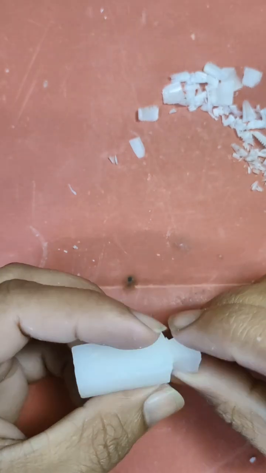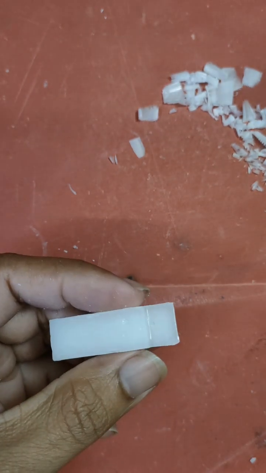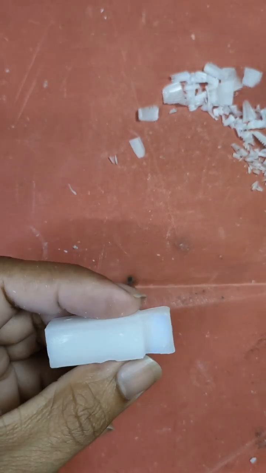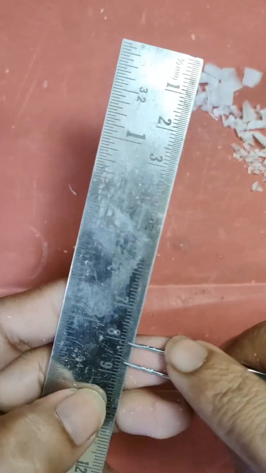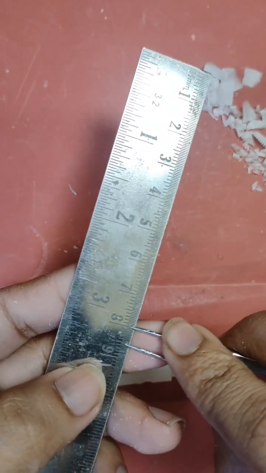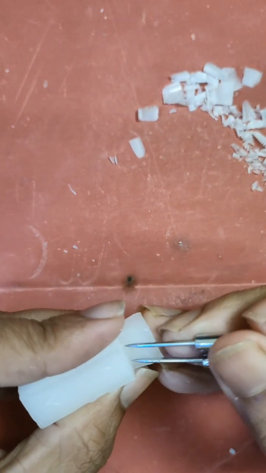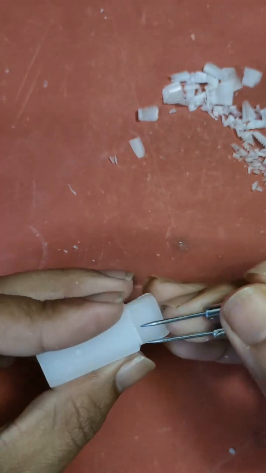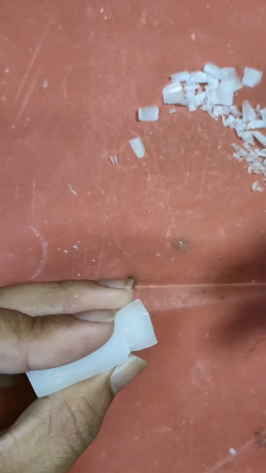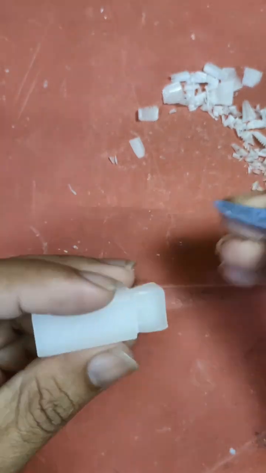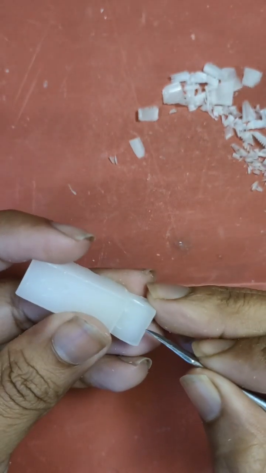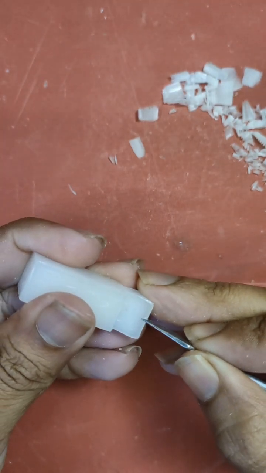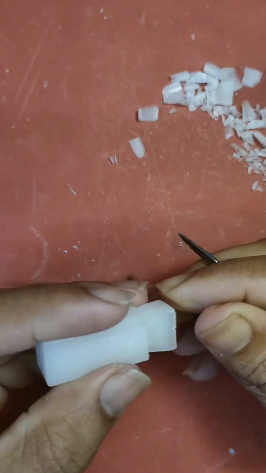Now we'll be marking the buccolingual dimension. The buccolingual diameter at the cervix is 5. So we'll be taking a little more than 5, 5.5. This is 5.5, at the cervix. Mark it, leaving an equal amount of wax on the other side. Okay, so we have the marking. Mark the center, just the midpoint. The midpoint actually refers to the incisal ridge.